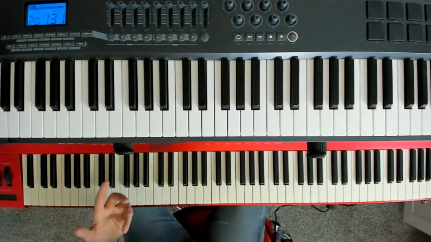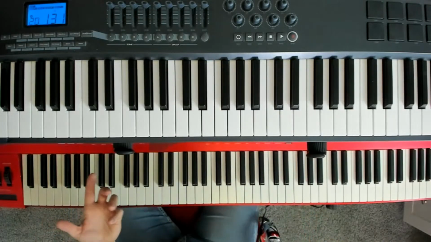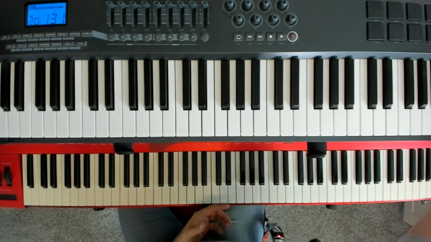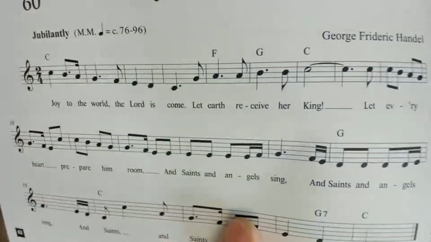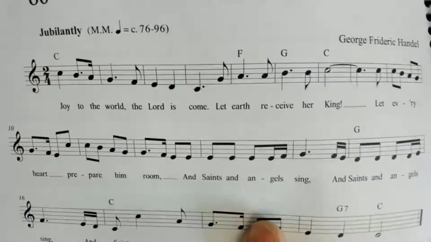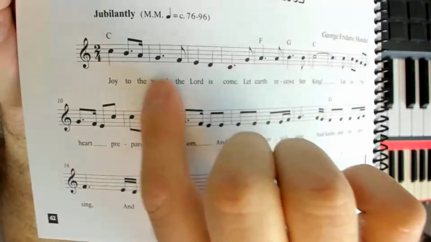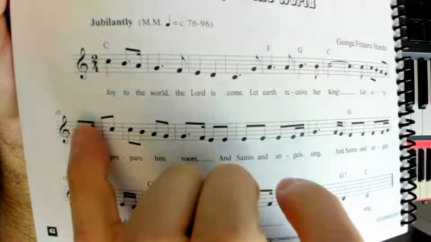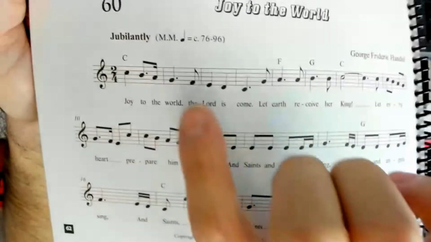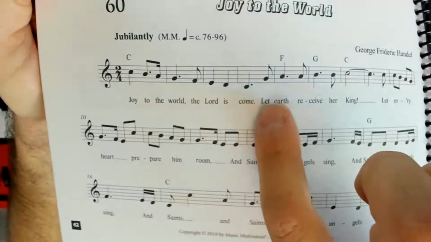So with this, we have Joy to the World. Now, the music in the book, right here, look at the music. I wrote down just the melody and the words in the key of C. Now, we're descending. Essentially, it's a C major scale going backwards.